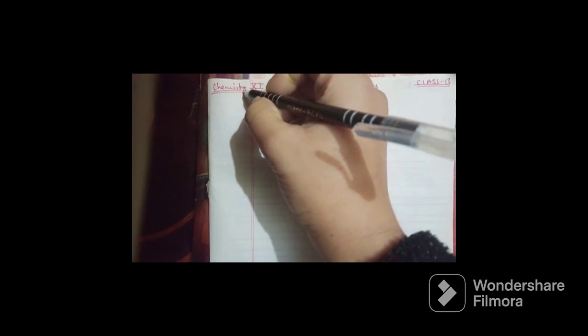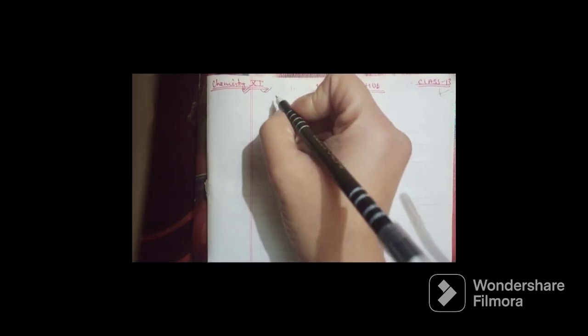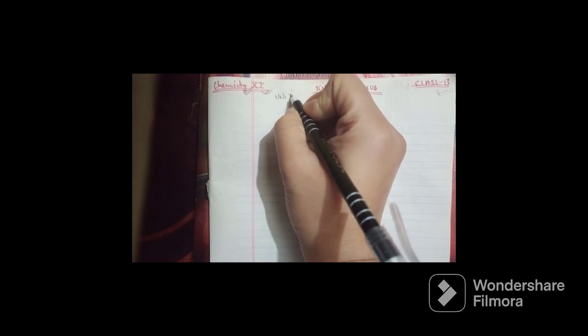Today we're going to start with chemistry for class 11. This is your 13th class, and we had done your 12th class of the session in the last classes. We had done unit 8, which is redox reactions part 2, and unit 9, which we had started, and the name of the unit is hydrogen.